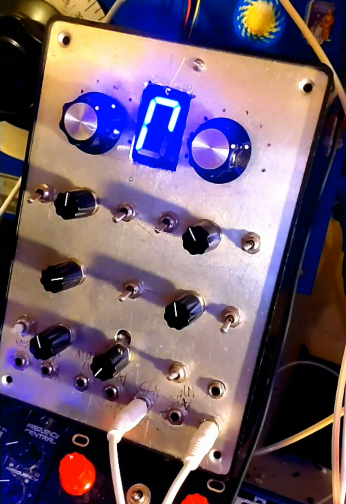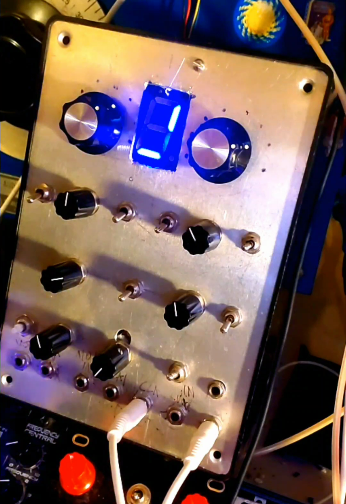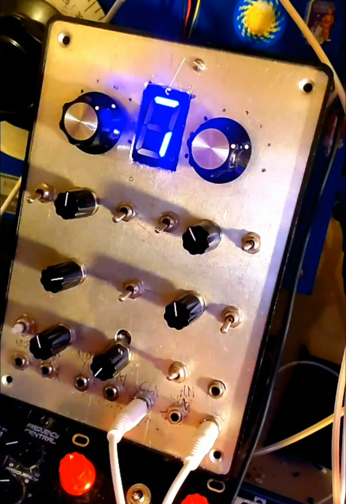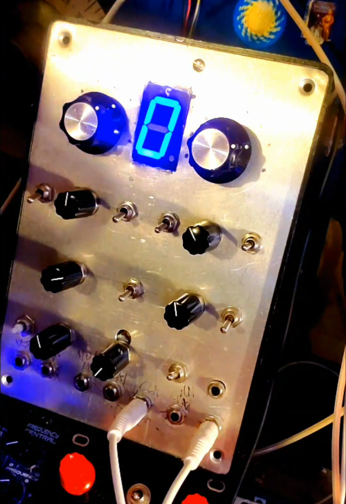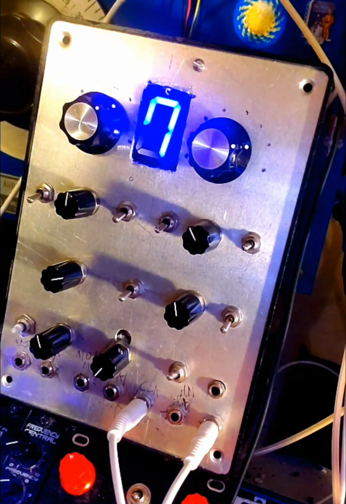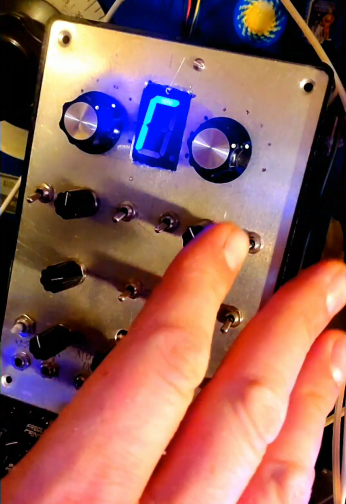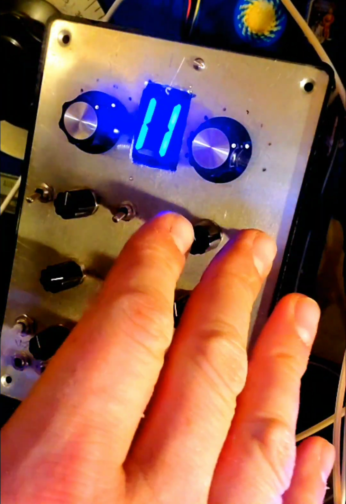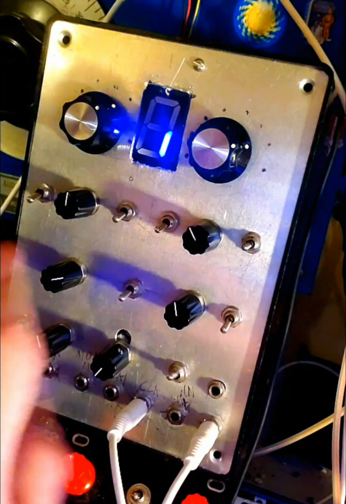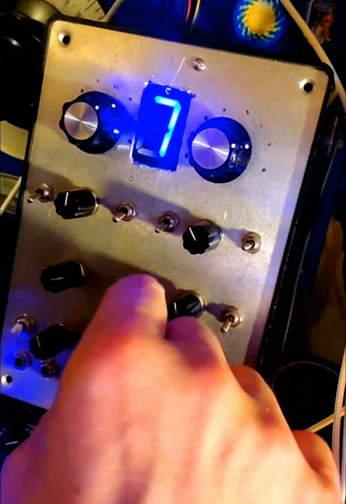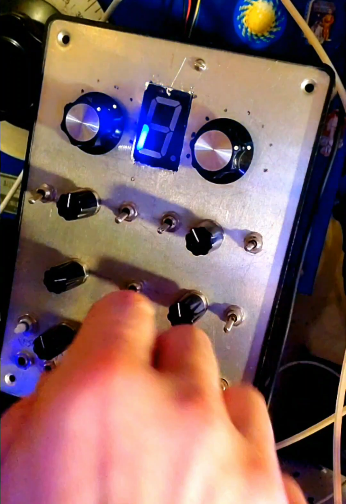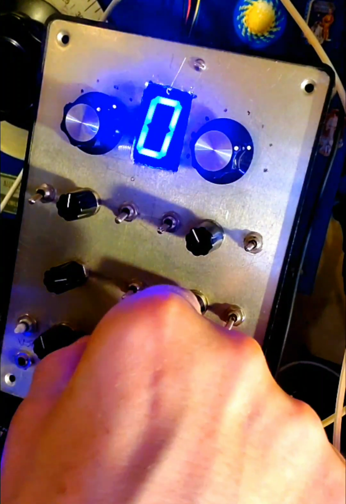Alright, let's take a listen to it, and I'll try not to make this into a too messy kind of explanation and demonstration thing. So we're going to listen to the internal oscillator getting clocked by the sequencer. And this is the volume knob for the output of that oscillator.